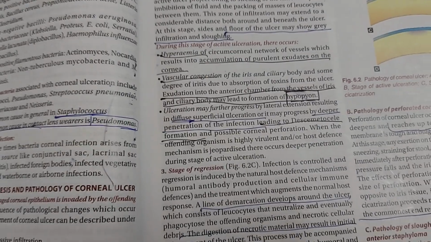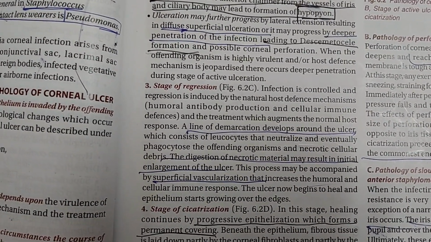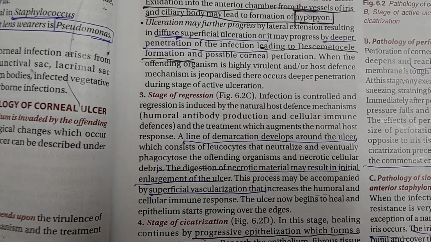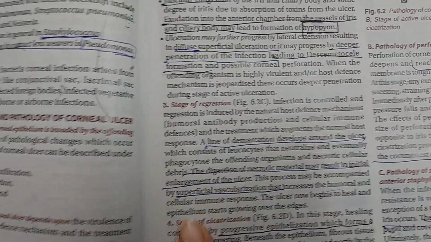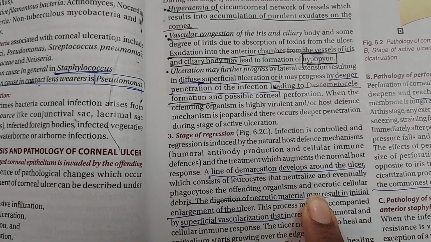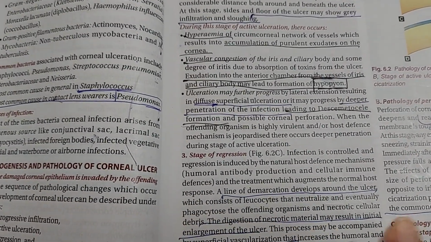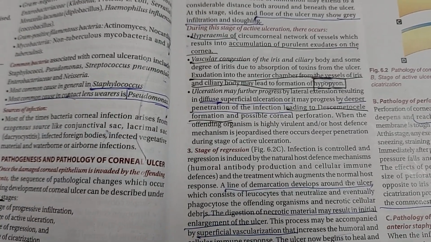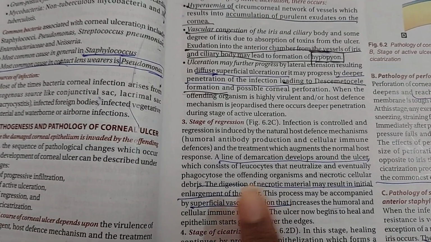First we have seen the stage of progressive infiltration, then the stage of active ulceration. Now we are looking into the stage of regression. Here in the stage of regression, the infection is controlled. Regression is due to natural host defense mechanisms. In the stage of regression, a line of demarcation is formed around the ulcer, and there occurs digestion of necrotic material. The necrotic material formed in active ulceration will be digested, and due to this digestion it may look like enlargement of the ulcer, but actually the ulcer is healing.